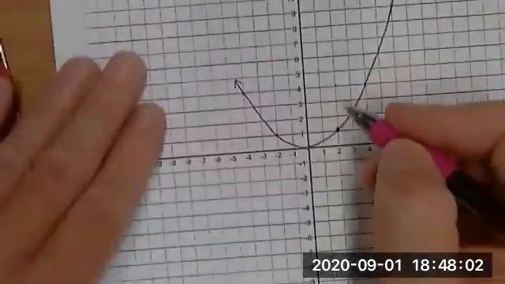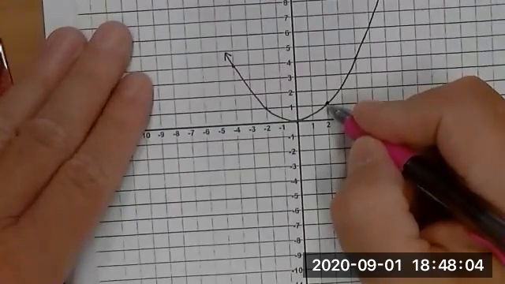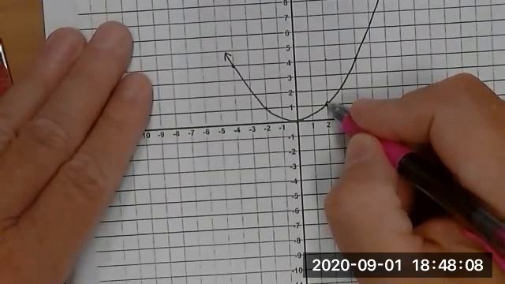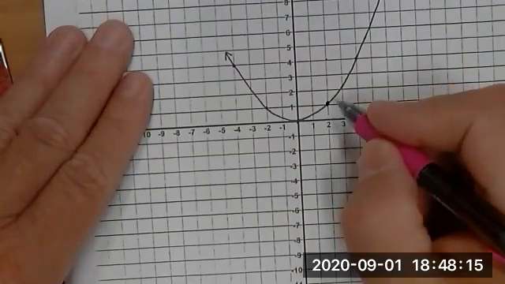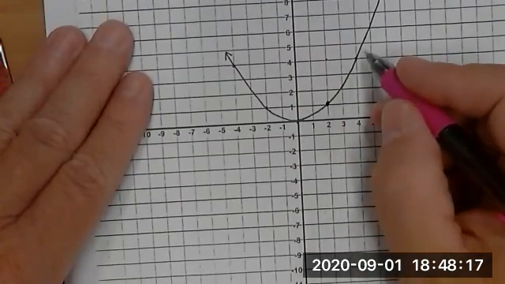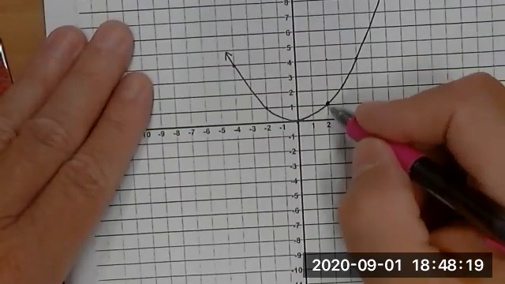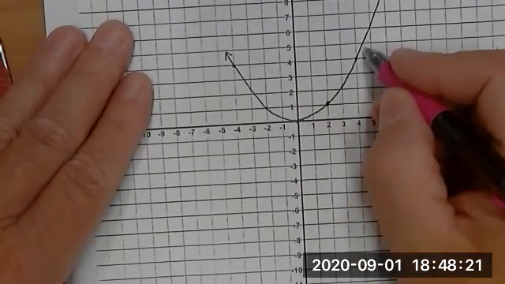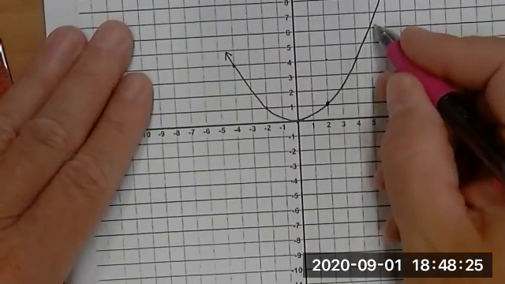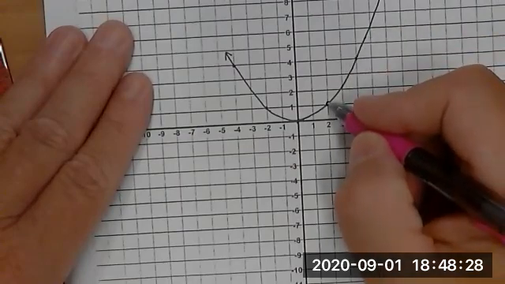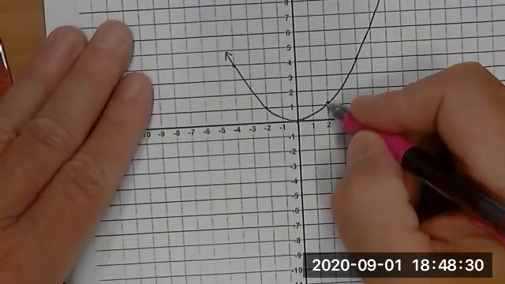So what I really want, I want the slope of the curve at this point. Normally, when we find the slope, we take 2 points and do rise over run. But I can't do 2 points on this curve because when I choose my second point, it's not really going to be the slope at this point.